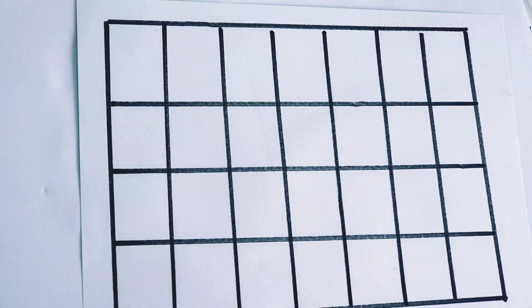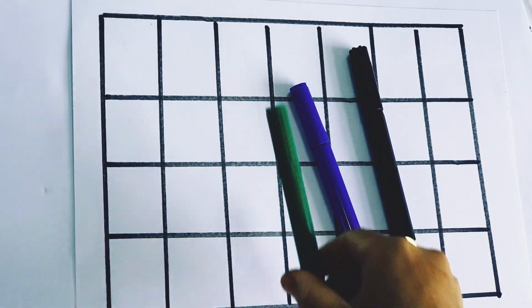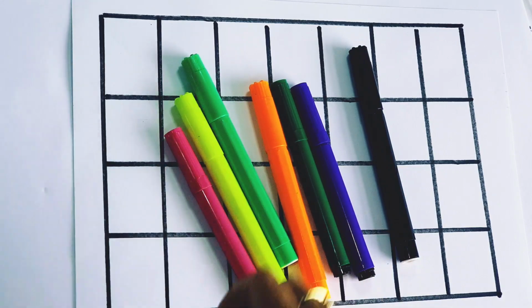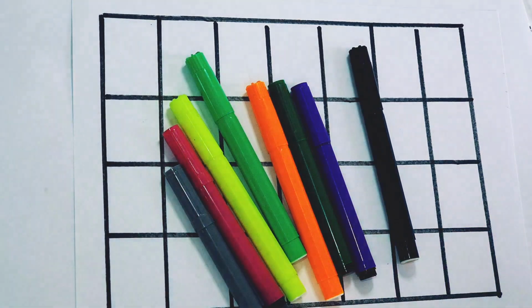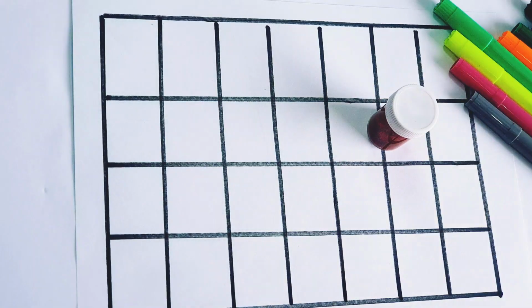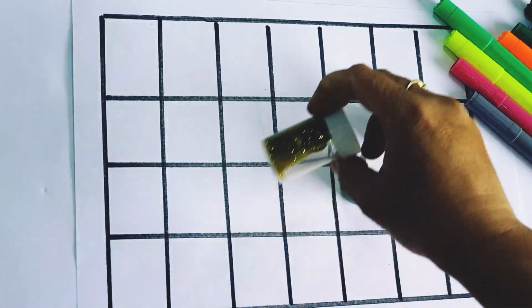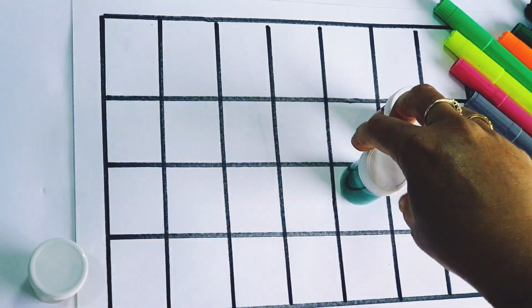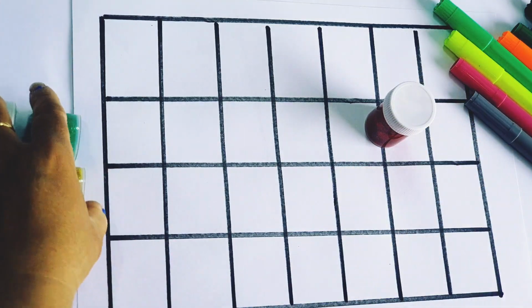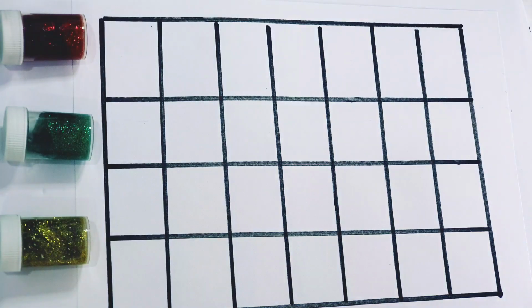Today we are going to learn ABCD. We have lots of color today. Black color, purple, dark green, orange, light green, neon, pink and grey. And we have some sparkle color also. Pink, green, golden. Red color.